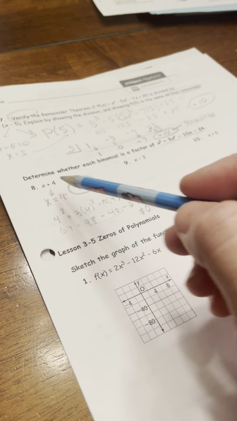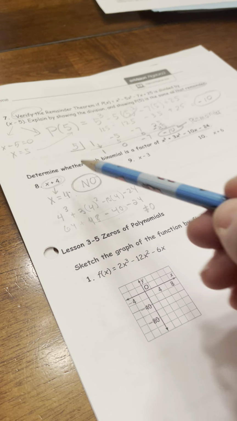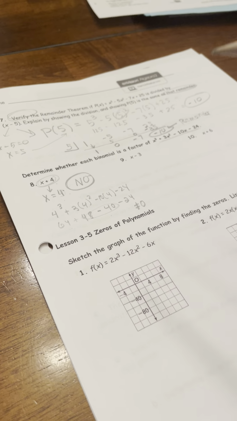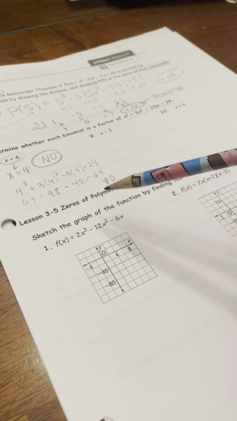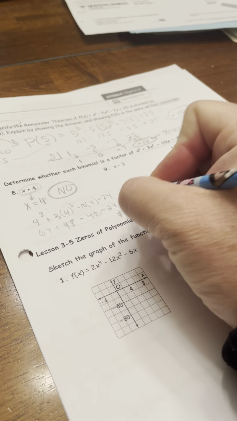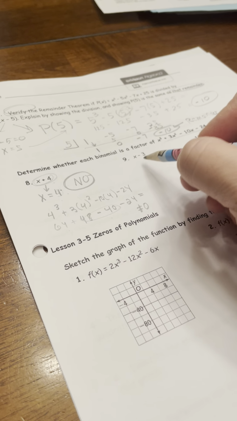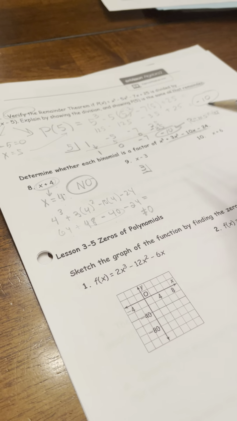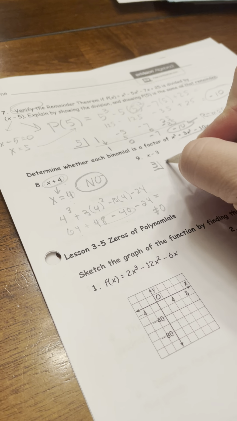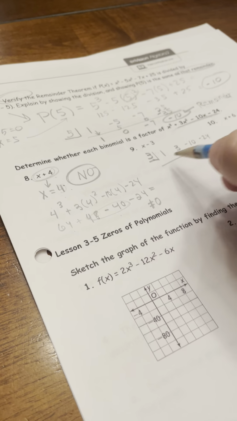Another way I could have done it is to take the 0 of the term, which is 4, and do synthetic division, and then see if I get a remainder, which would equal whatever this equals. So for this one, I'm going to divide by x minus 3. I'm going to put 3 in the corner, and my coefficients are 1, 3, negative 10, and negative 24.